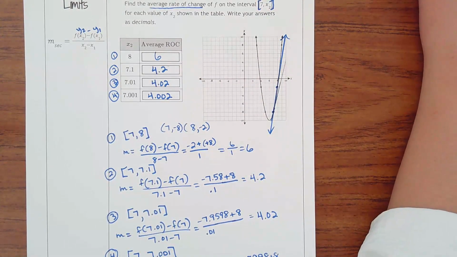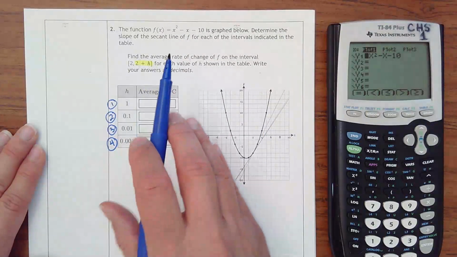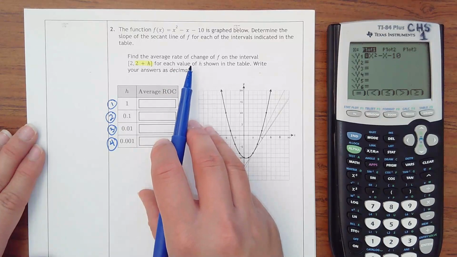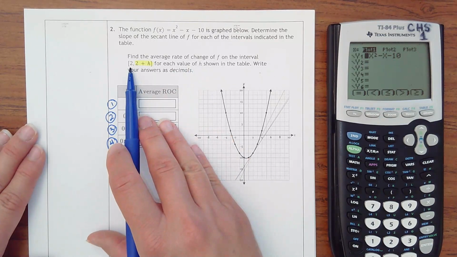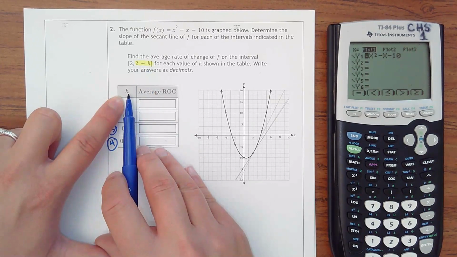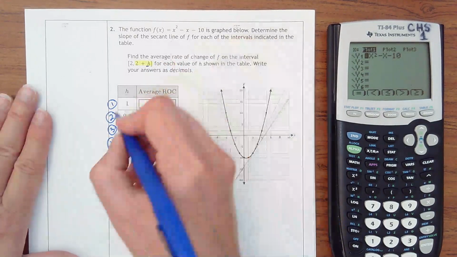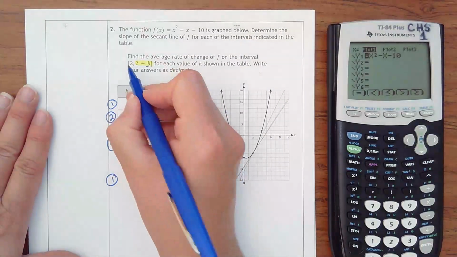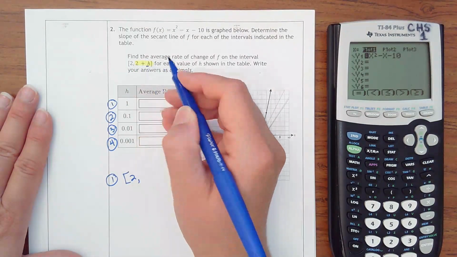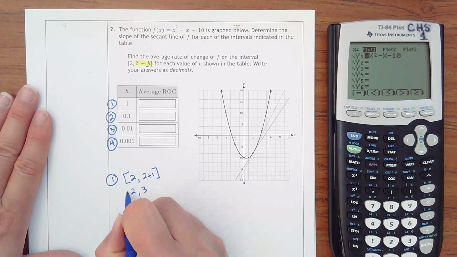Now we do have one more problem. I'll go faster on it. It just looks slightly different. Number 2 has a different function. We're still finding the average rate of change, or the slope of the secant line. But look, it starts from 2 and then goes to 2 plus h for each value of h. So these values get plugged in right here for h. So my first interval would still start from x is 2, but then I'm adding 2 plus 1, which would be 2 to 3.